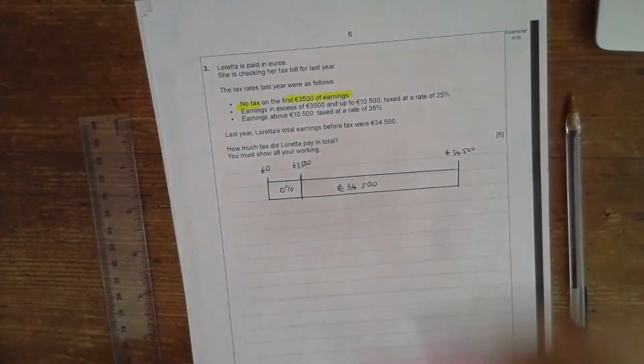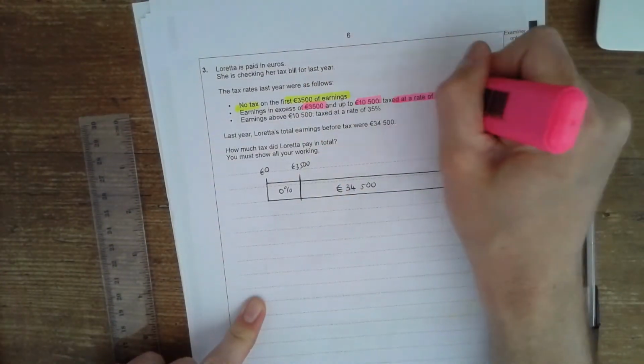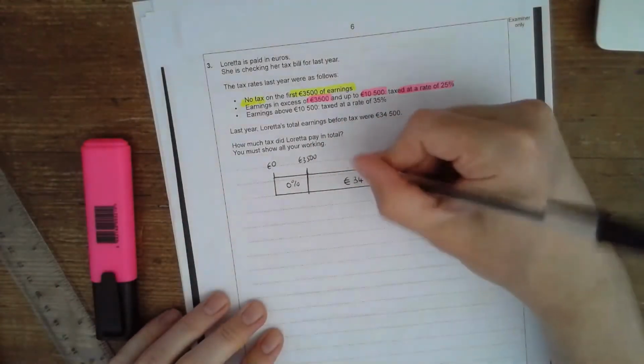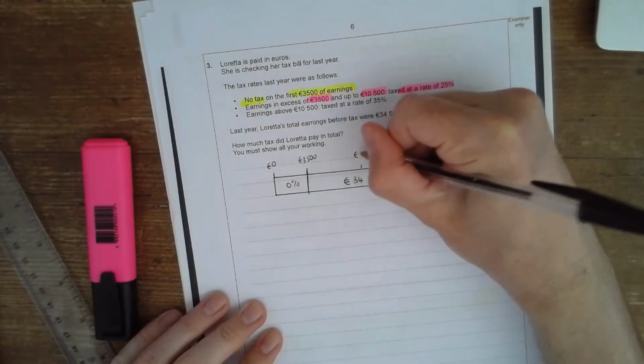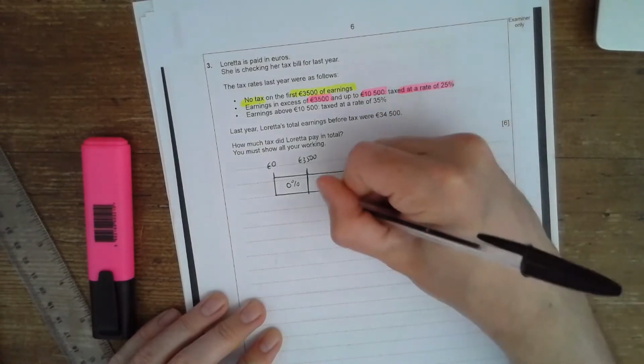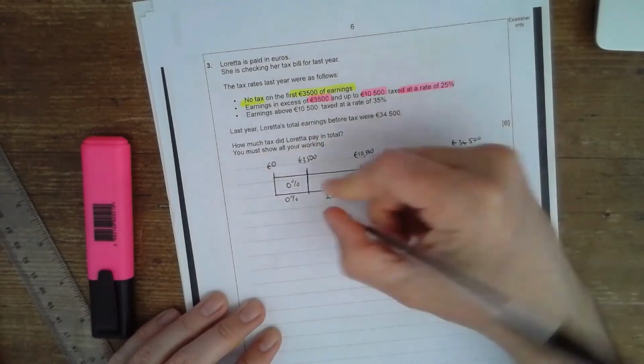The next thing that we're told is that earnings in excess of 3,500 up to 10,500 are taxed at 25%. So this bit of money from 3,500 to about here, 10,500, is taxed at 25%. Should have written that 0% there, really.